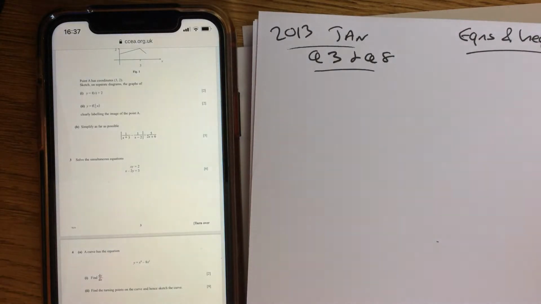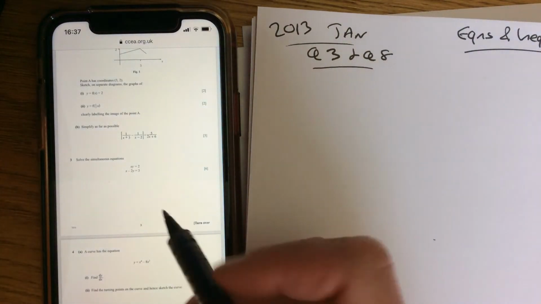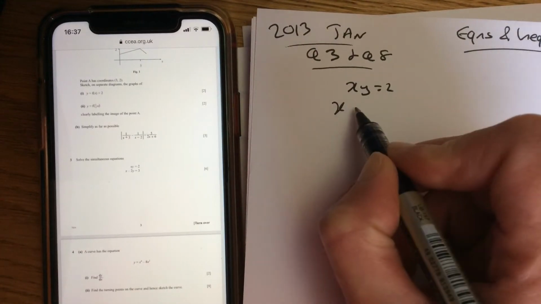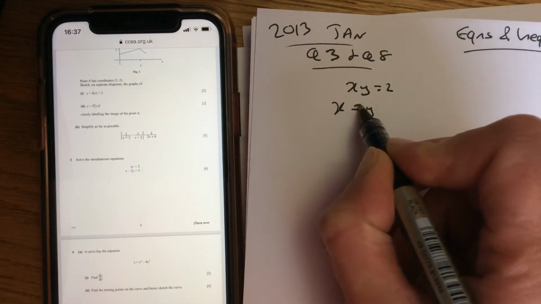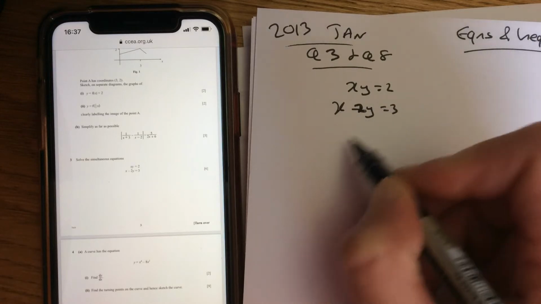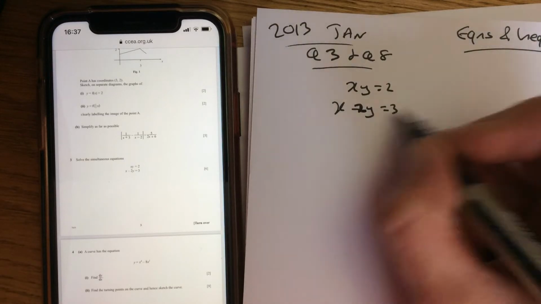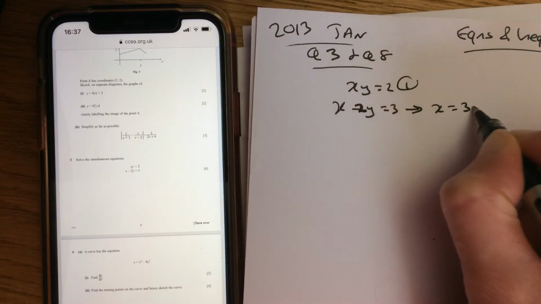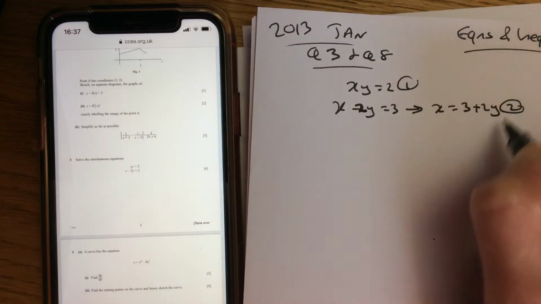Okay, going to have a look at 2013 January. There's two questions here. Question 3 is a simultaneous equation. So in this question here, you rewrite one as x equals or y equals and sub it into the other. I'm going to take the second equation and write it as x equals, call this equation 2.